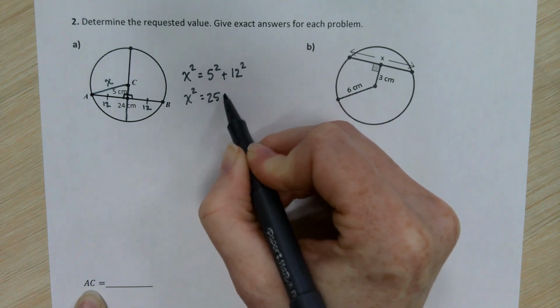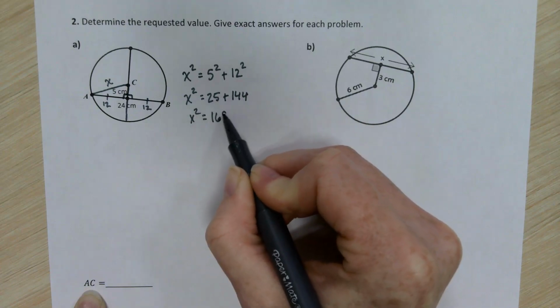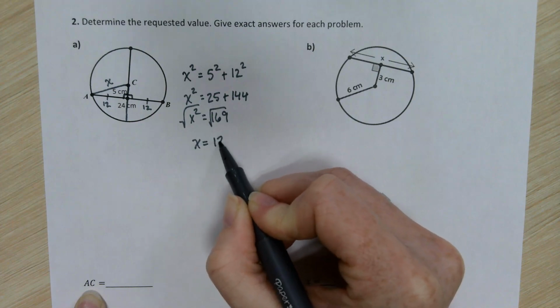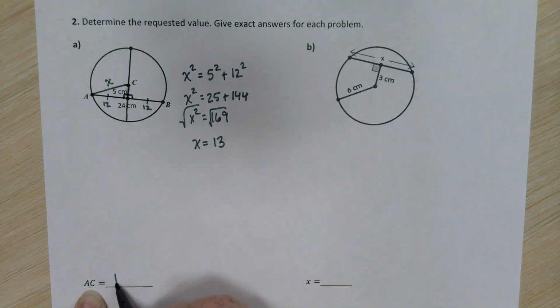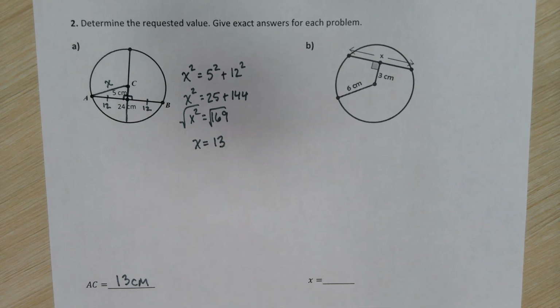X squared will be 25 plus 144, which simplifies to be 169. And then that's a perfect square that gives me an answer of 13. Technically a positive or negative 13 because we're square rooting, but because it needs to represent a segment, only the positive answer will make sense.